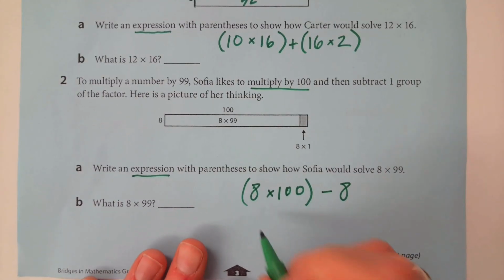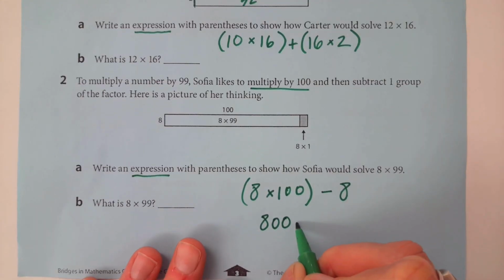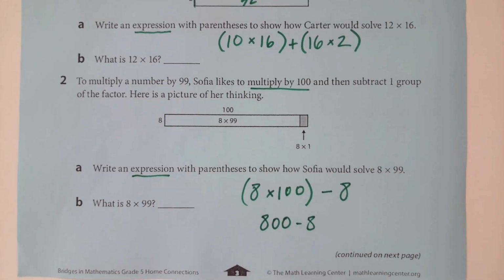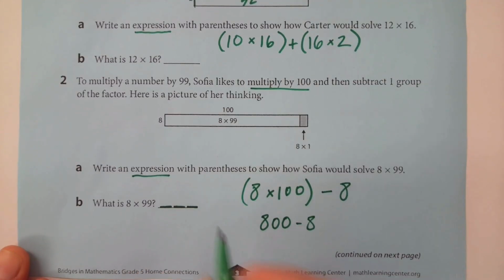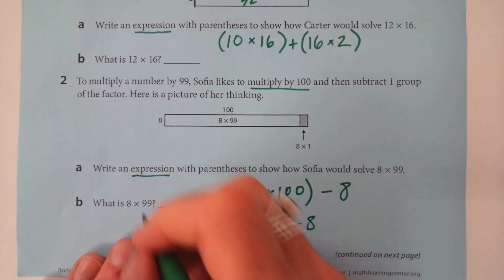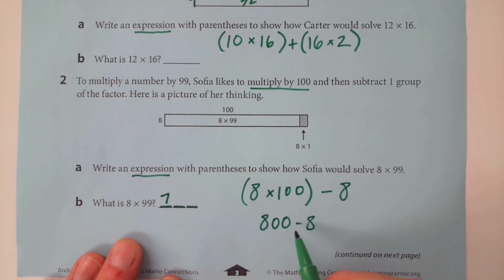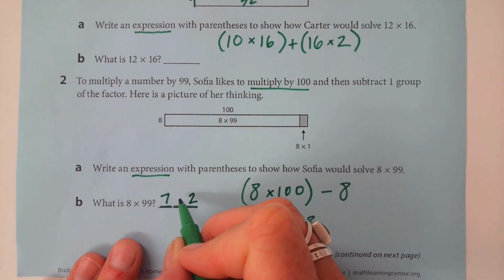What is 8 times 100? Well, that's 800. And then you've got to subtract 8. Now, I know 10 minus 8 is 2, so I'm pretty sure I'm going to have a 3-digit number here. And it's going to be less than 800. It's going to be 700 something, right? Because I'm going to go back 8, so it's 700 something. And I know 10 minus 8 is 2, so I think my ones place is going to be a 2.